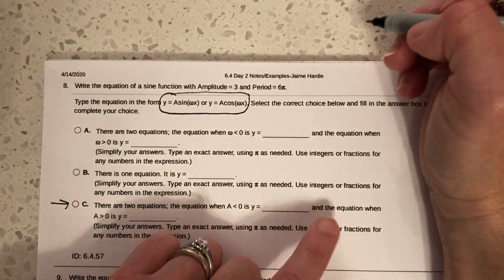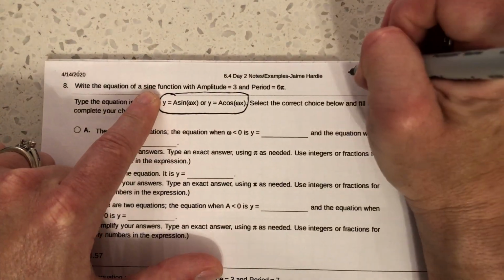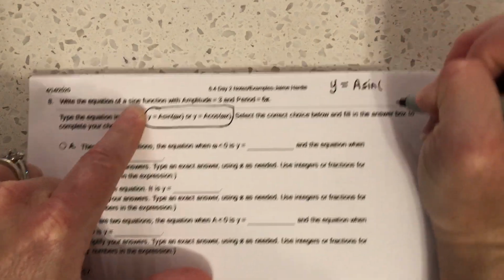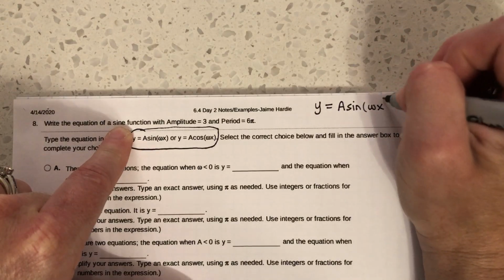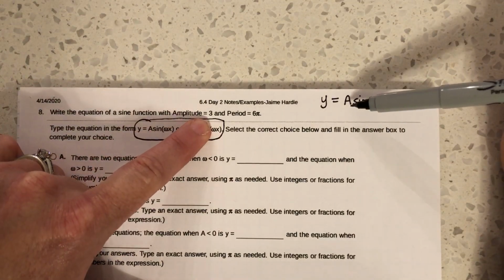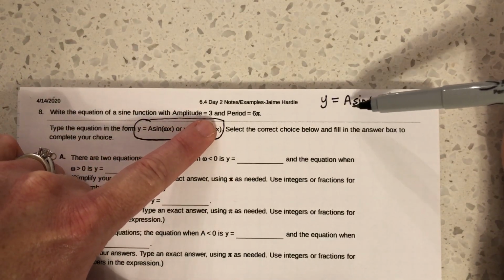All right, so think about it. Well, it says write the sine function. So we're going to deal with y equals A times sine of omega x. That's our job. Okay. Well, if we have an amplitude of 3, what should A have been? What would A have been if your amplitude is 3?